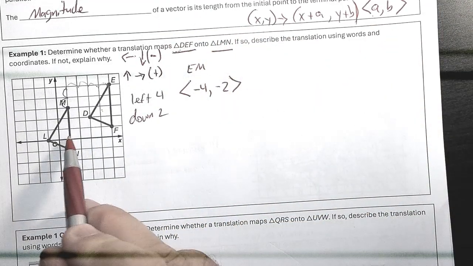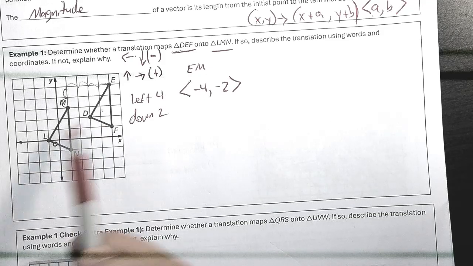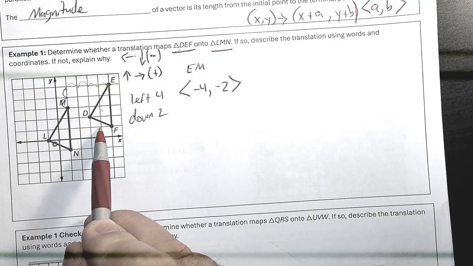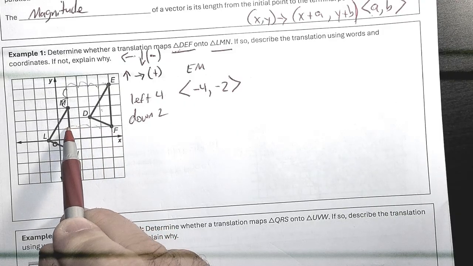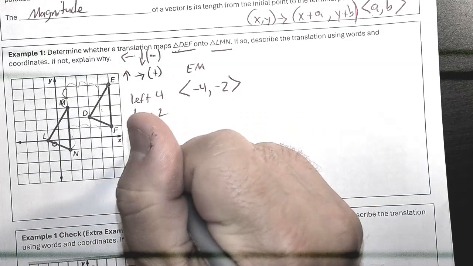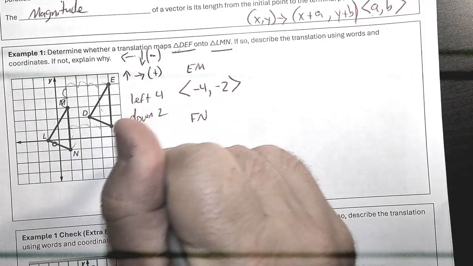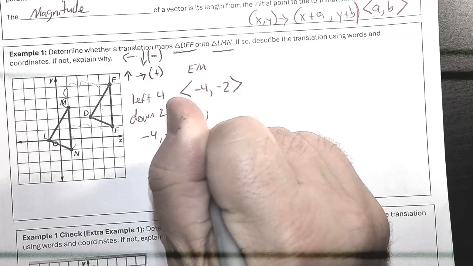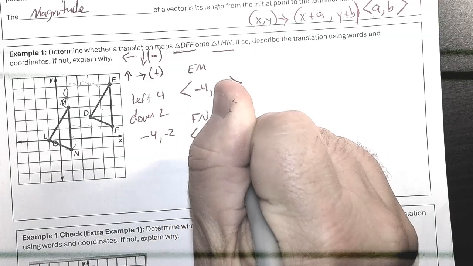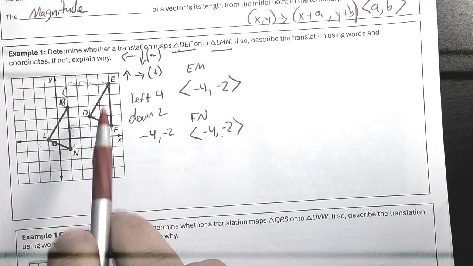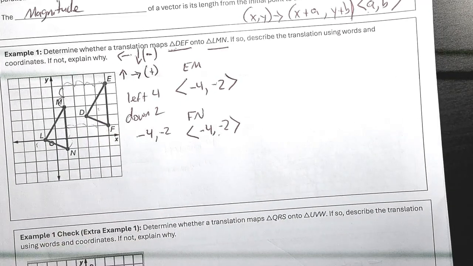We're going to do F and N and E and M by sight, and then I'll show you the math part from D to L. So from F, again, left is -1, -2, -3, -4 to line up here. And then I go down, -1, -2. So from F to N, we went -4, or left 4, and -2. So it's also the same vector. All three of these should be the same. If not, it doesn't map onto itself, meaning this is not the same shape. All three of your points should correspond the same way.